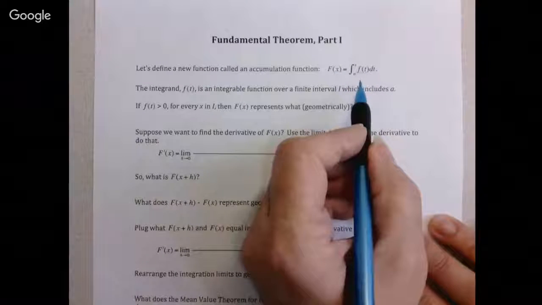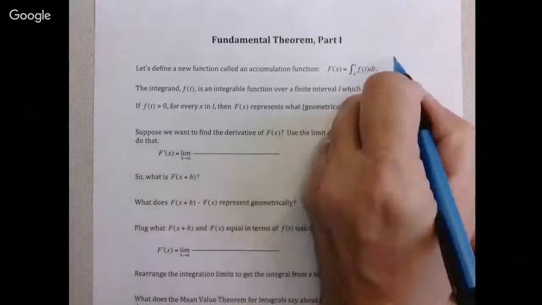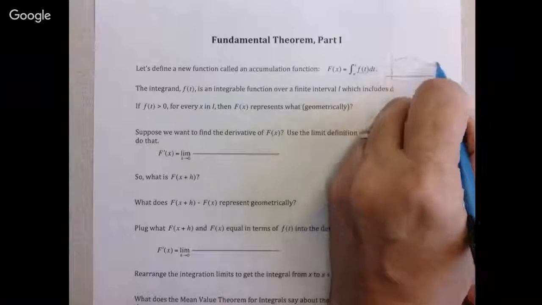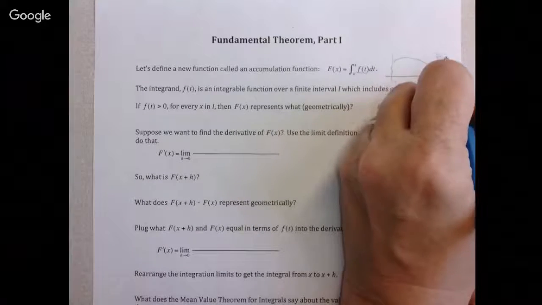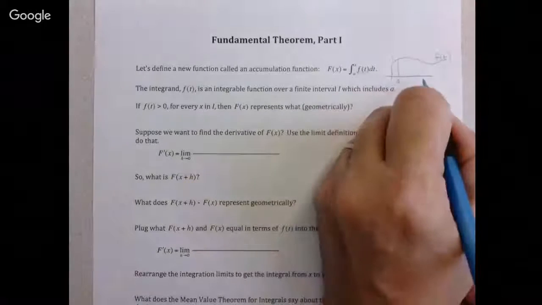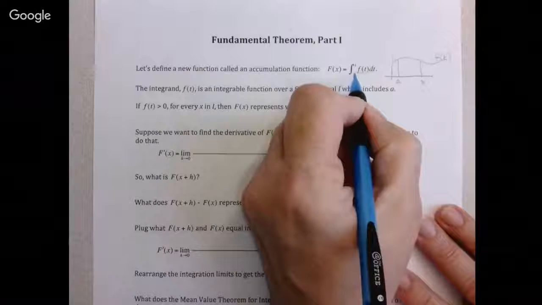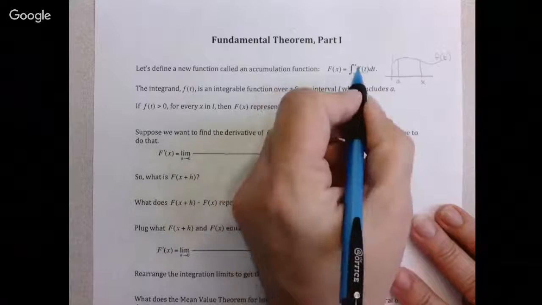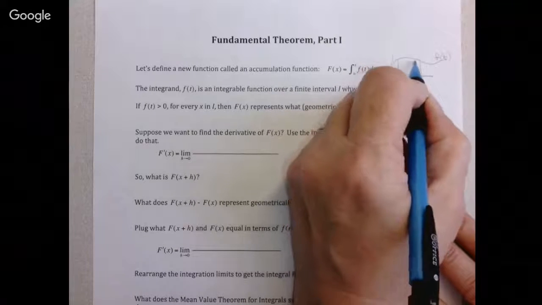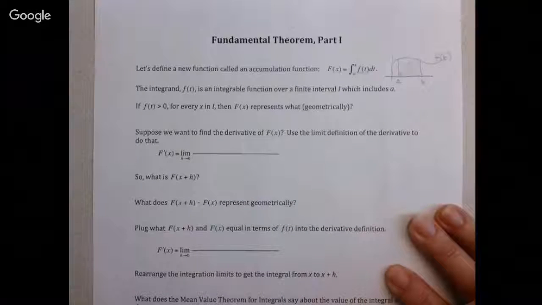So in order to talk about this theorem, we need to know what F of x is. If we look at it graphically, let's assume that f of t is positive, and let's say that here is a, and here is x. Now this is the definite integral, and if our function is above the x-axis, then this definite integral represents the area from a to x under the curve f of t and above the x-axis.